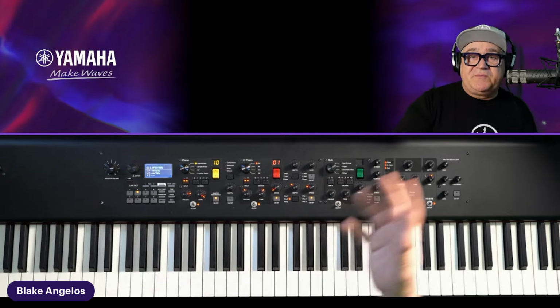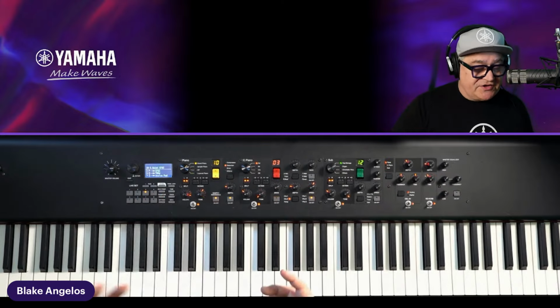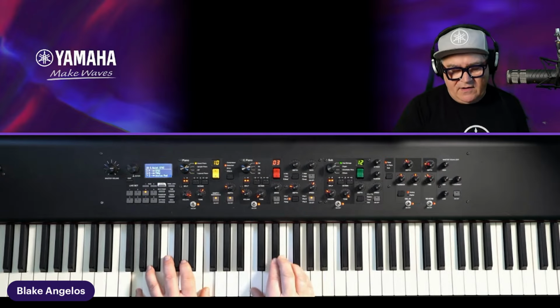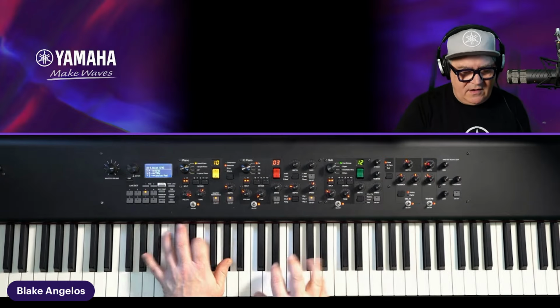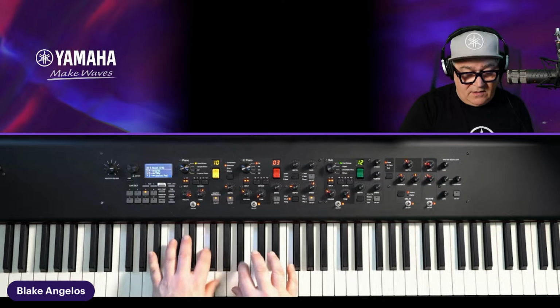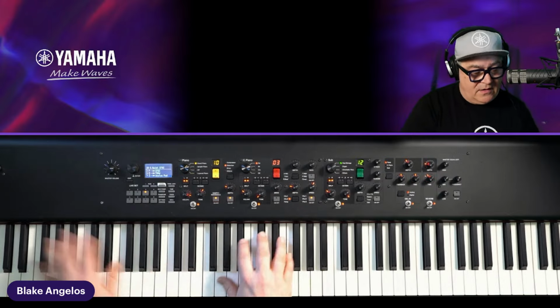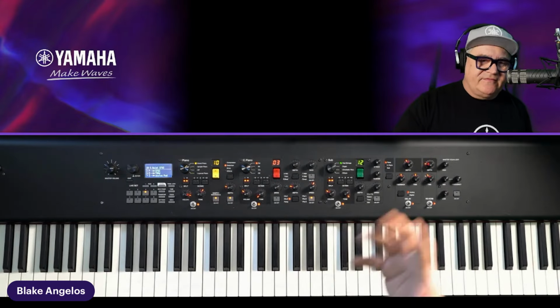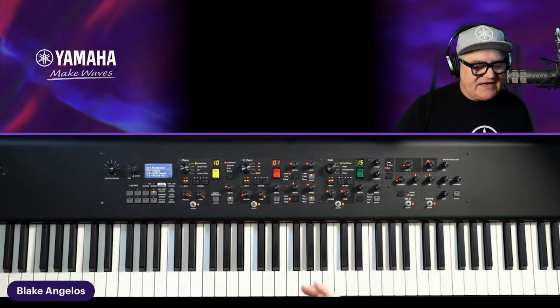This is CFX2 plus 78RD. There's also this one called Quiet CFX. This one has kind of a little pad sound, a little Rhodesy kind of sound.